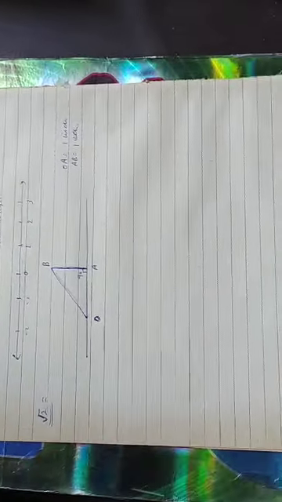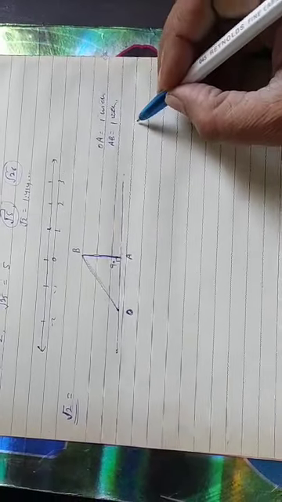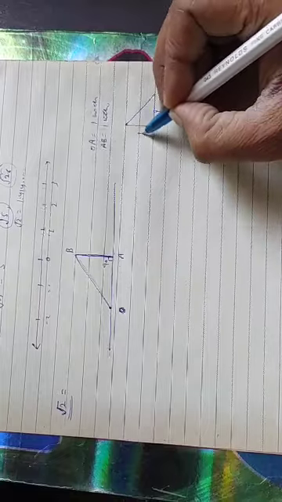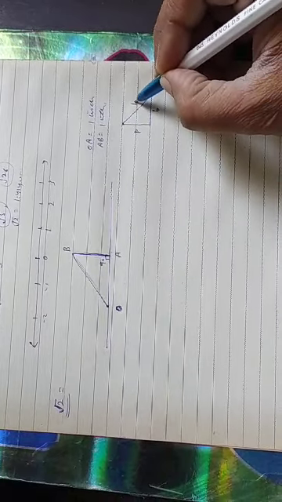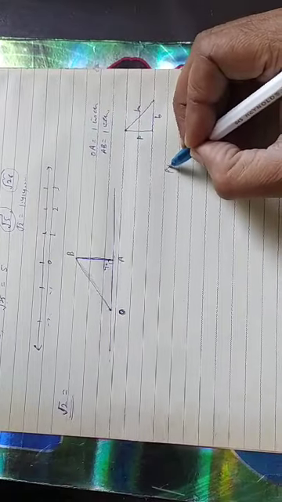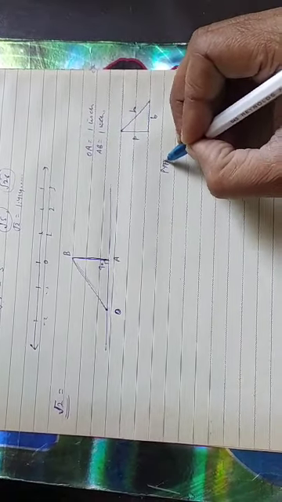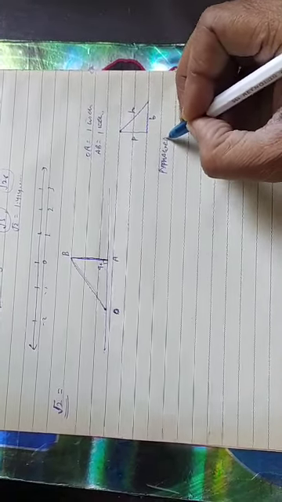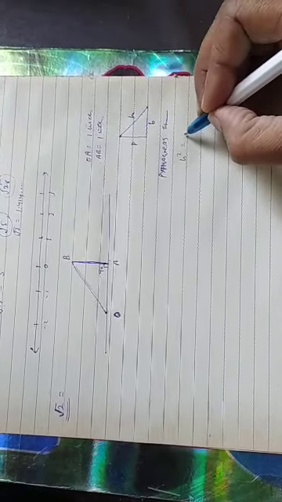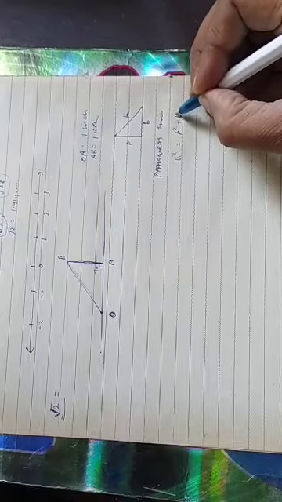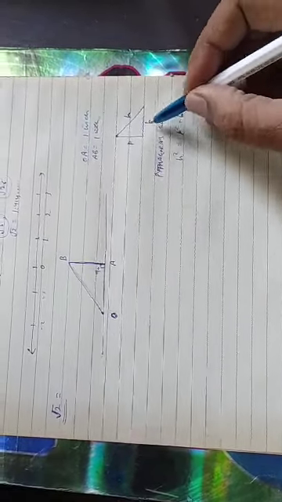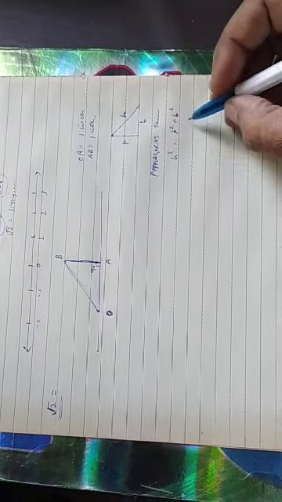In previous classes you would have read about the Pythagoras theorem: h square is equal to p square plus b square, the sum of the squares of perpendicular and base.